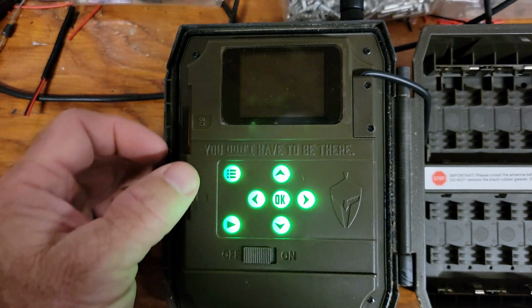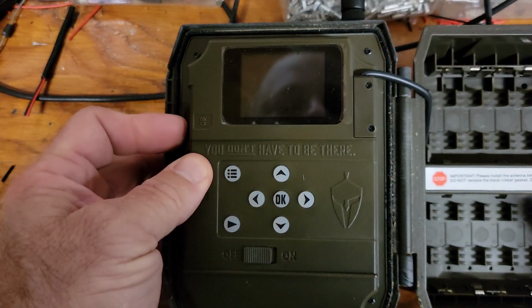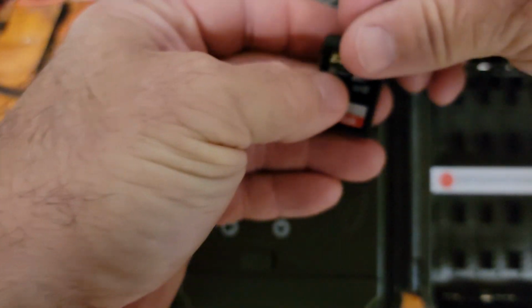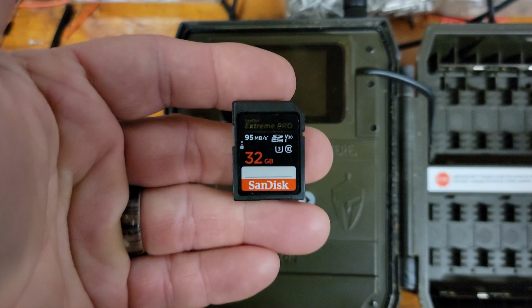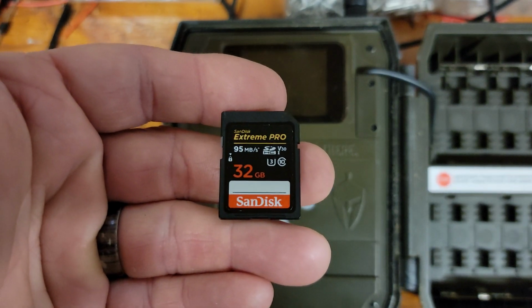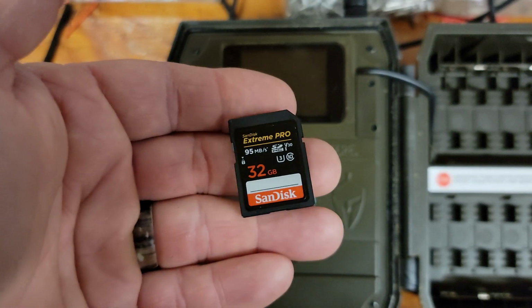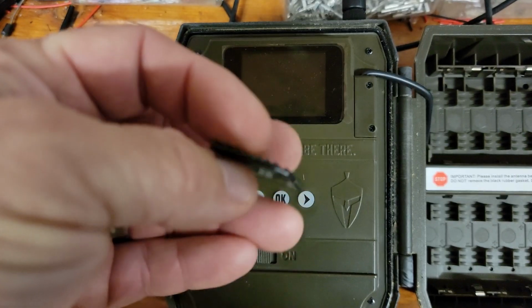I'm going to take it out and show you exactly what SD card it has. That's a SanDisk Extreme Pro U3. Bought it brand new from an authorized dealer.